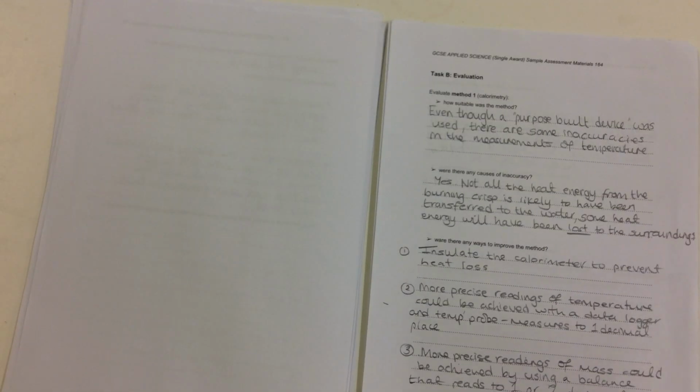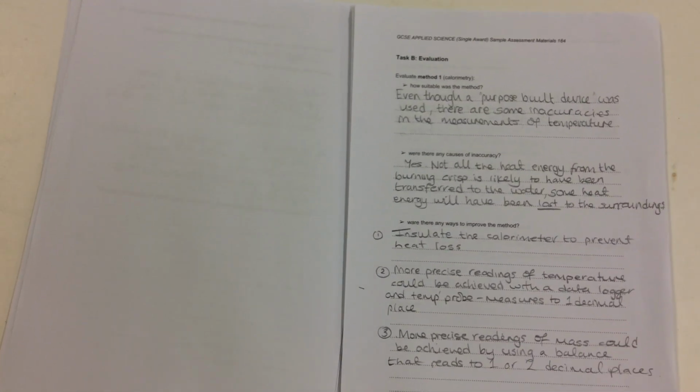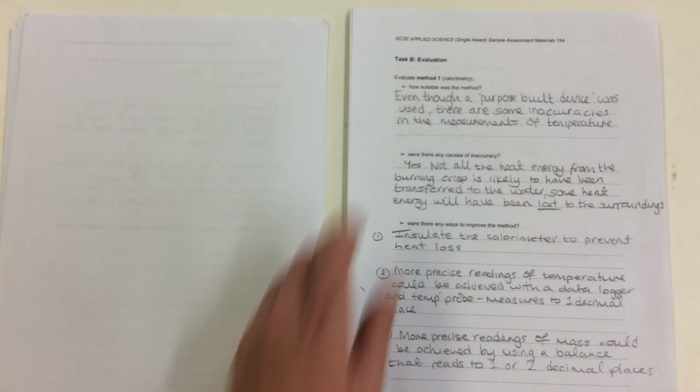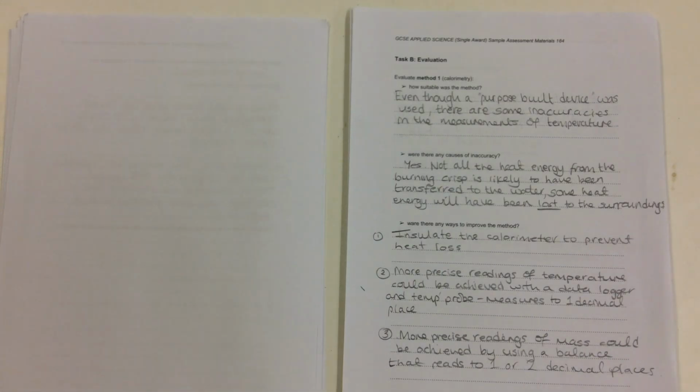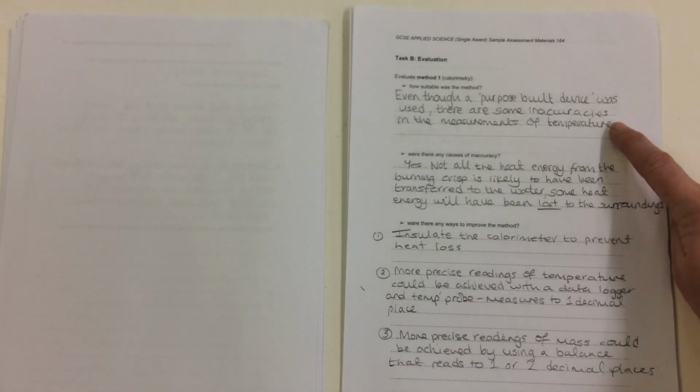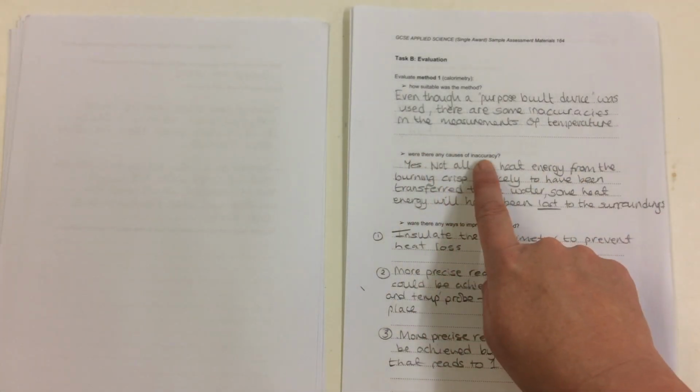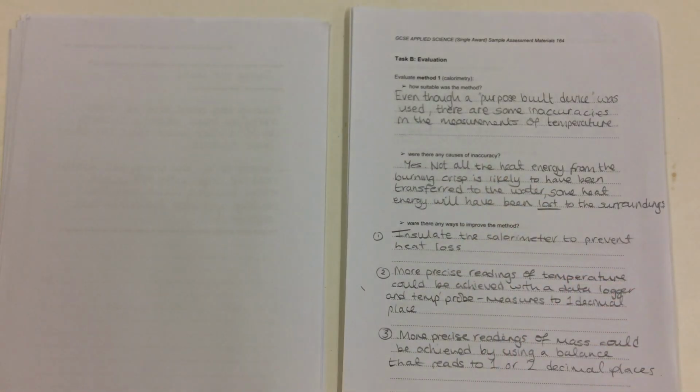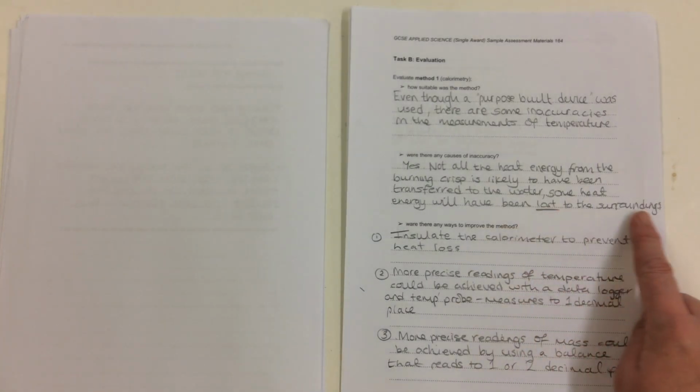amount of energy. We now need to evaluate each of the experiments, and the first question asks how suitable this method was. So looking at method 1 firstly, even though this was a purpose-built device, the calorimeter actually does have some inaccuracies, especially in the measurements of temperature. Were there any causes of inaccuracy? Well, the causes of inaccuracy in this piece of apparatus is that not all of the heat energy from the burning food is likely to be converted or given to the water. Some of that energy may be lost to the surroundings, giving us an inaccurate reading of temperature.